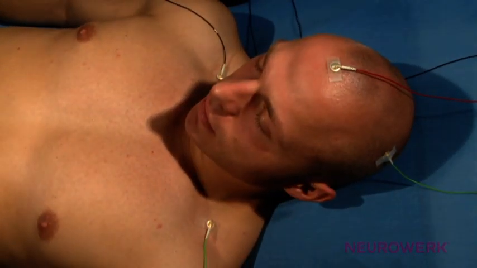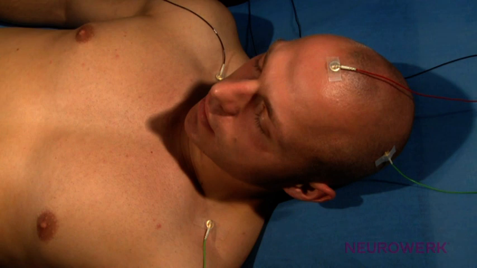The SSEP examinations should always be performed with the patient lying down in order that muscular relaxation can be achieved. Through the patient closing his eyes and slightly opening his mouth, there will also be a reduction of muscle artifacts.